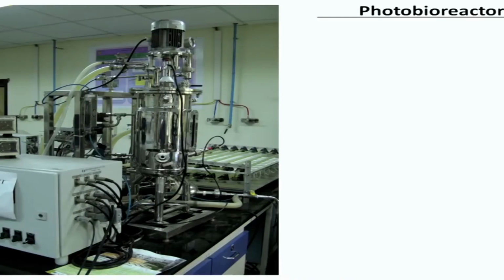The next kind of bioreactor that I would like to talk about is called a photobioreactor. A photobioreactor means that it employs light. When do we need light? Whenever an organism needs light, and something that requires light is called a photosynthetic organism. When you use photosynthetic organisms, you need to use something called a photobioreactor.